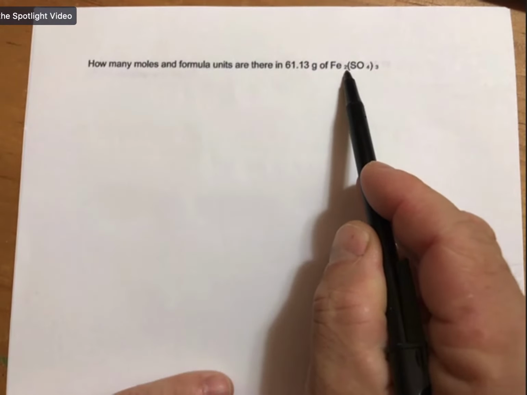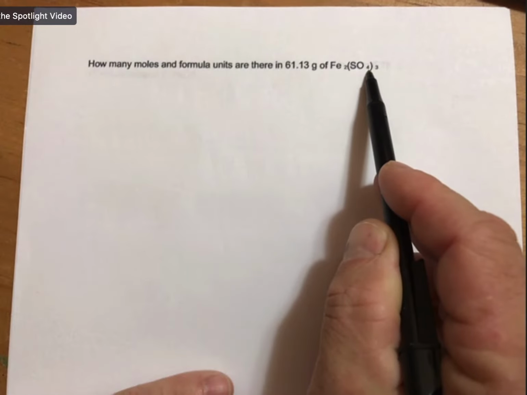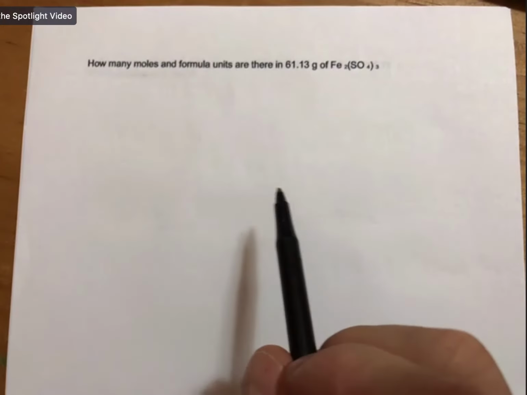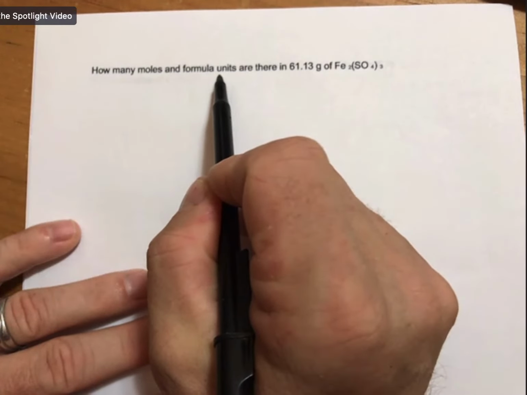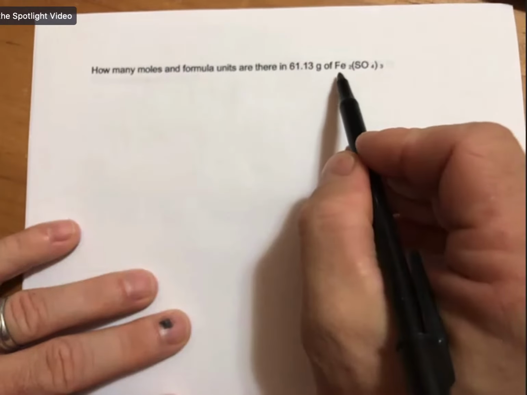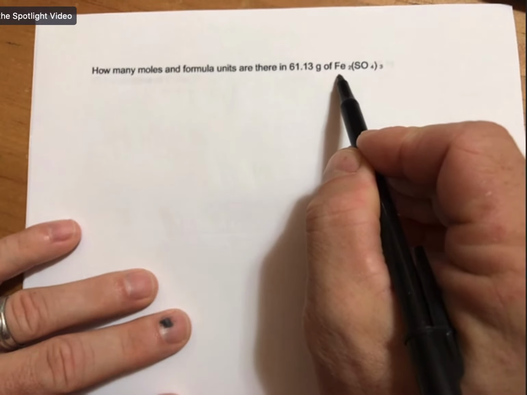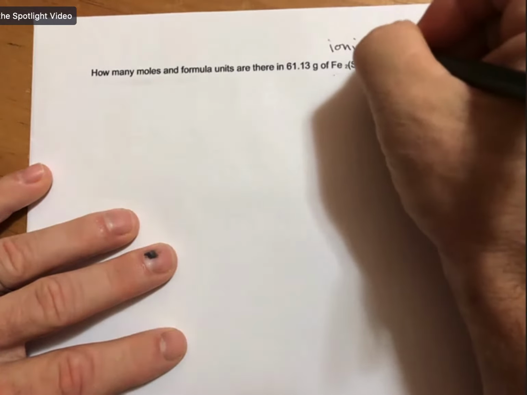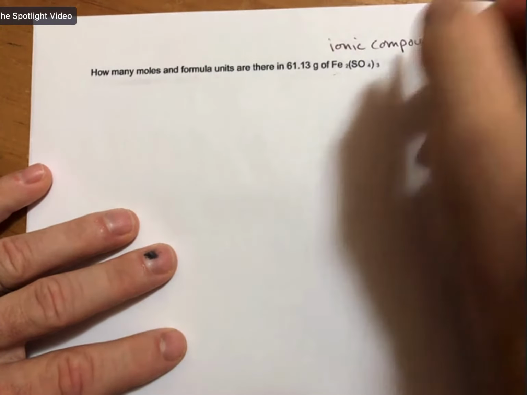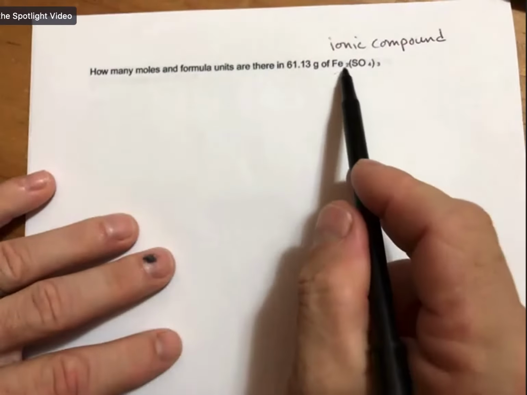How many moles and formula units are there in 61.13 grams of iron(III) sulfate, where iron(III) sulfate has the formula Fe2(SO4)3? Now, I use the word formula units here because a formula unit is how you describe this for an ionic compound. And so the formula unit just means how many of these are there.